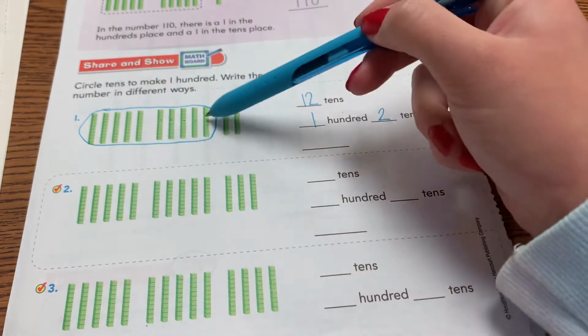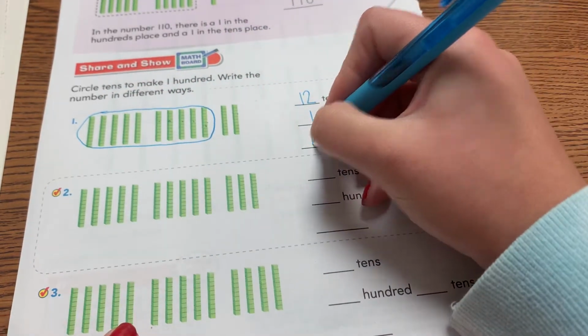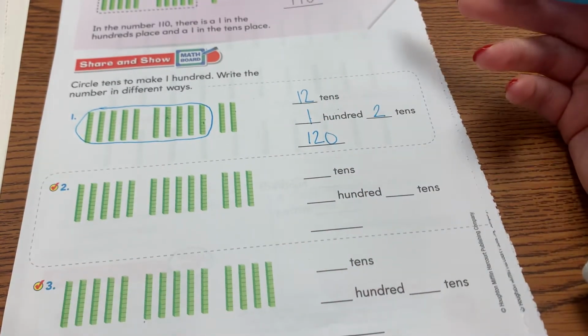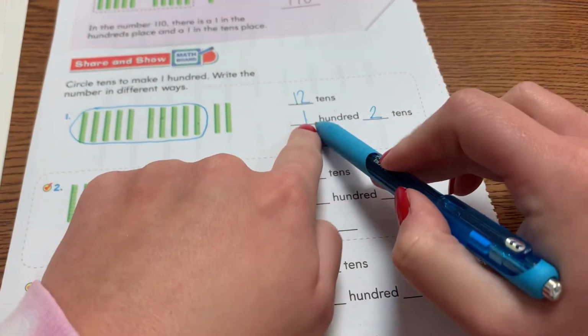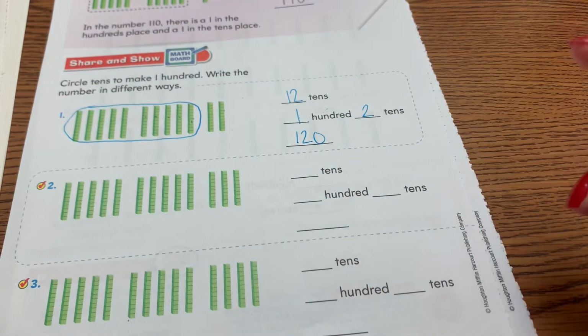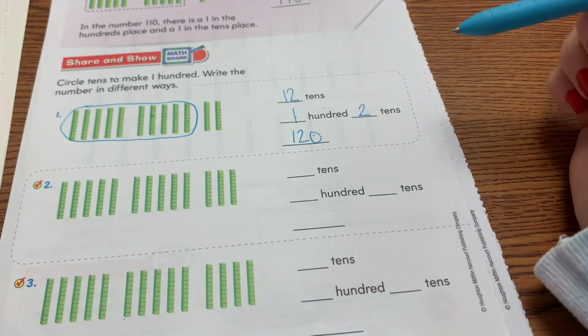So we have 120. And all you have to do is take this number and add a 0. Okay, that's all you have to do. This number and add a 0.